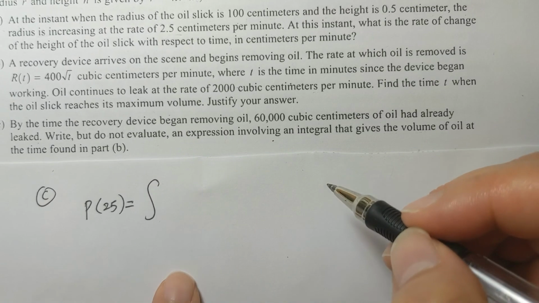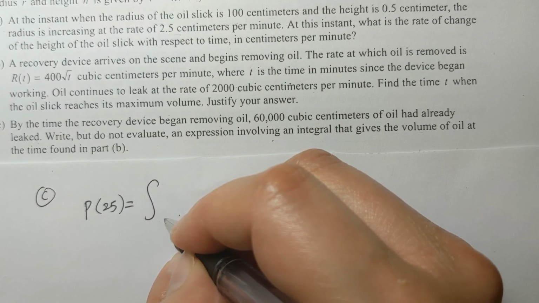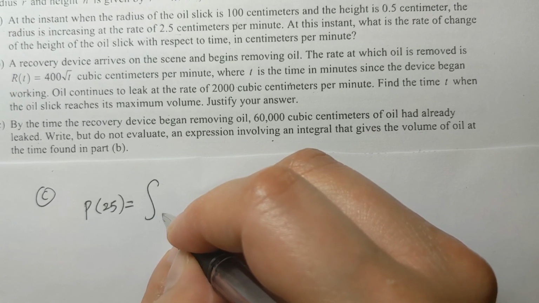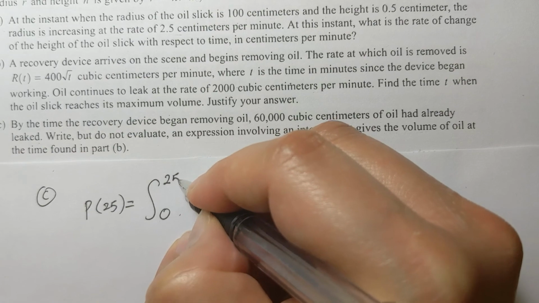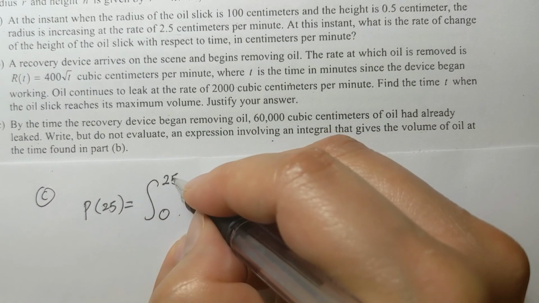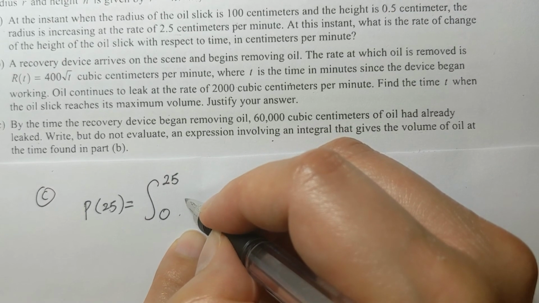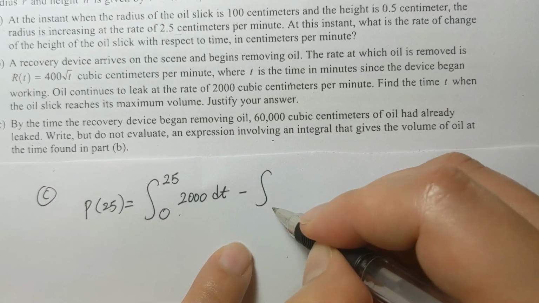When the recovery device begins, we call that moment t equal to 0, and then 25 is the maximum. So from 0 to 25, the rate in is going to be the integral of 2000 dt, minus the integral of the rate out.